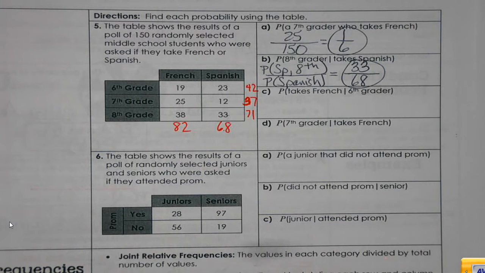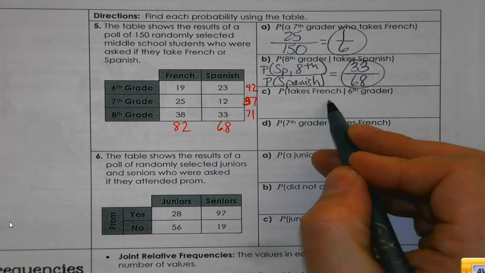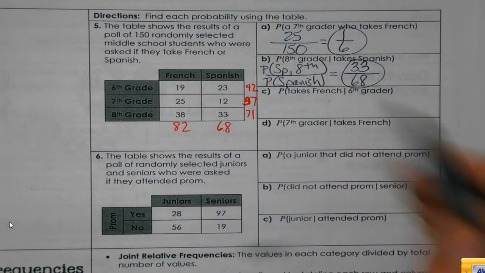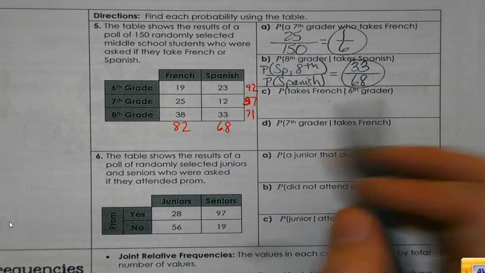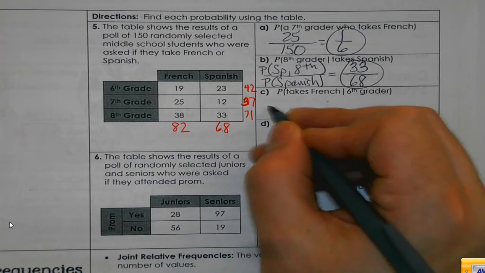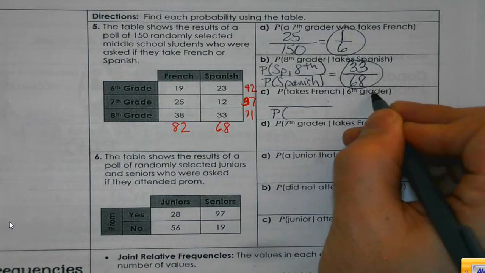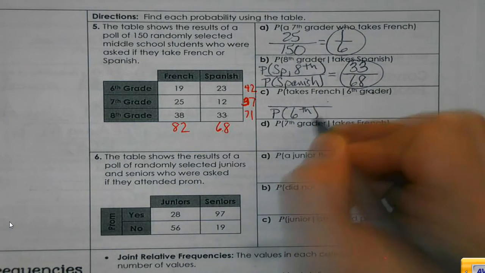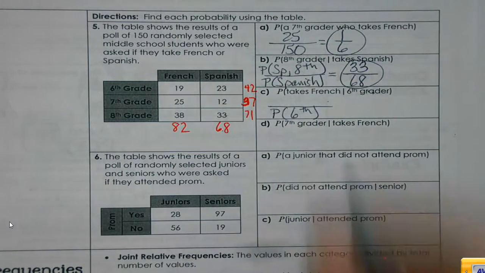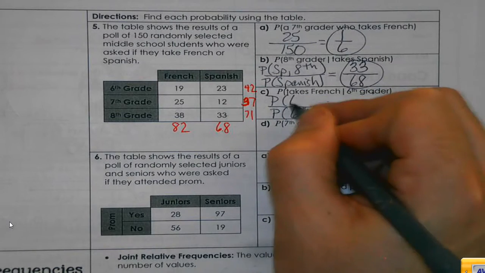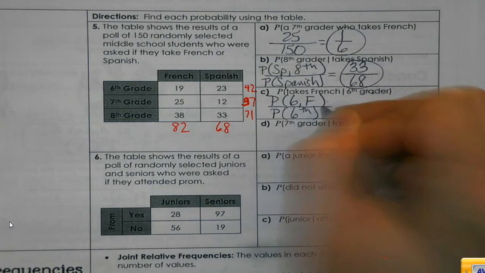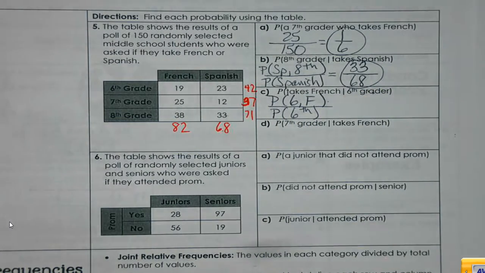But again, don't get sucked in, because now here on letter C, it's the exact same thing that happened with the boy and girl on the front. Don't think French goes on the bottom. Because here, the part after the slash is 6th grader. And again, top, 6th grader takes French. I don't have to write out everything, as long as I understand what I'm getting at here.